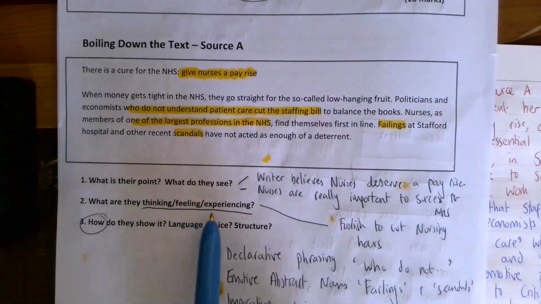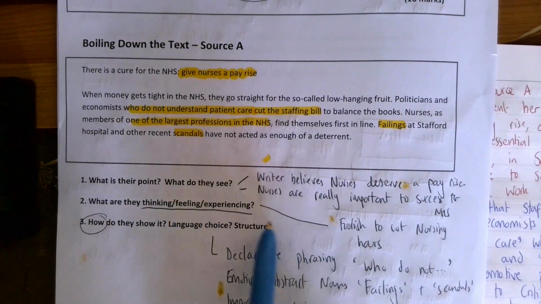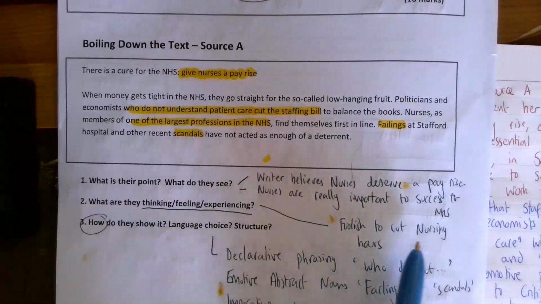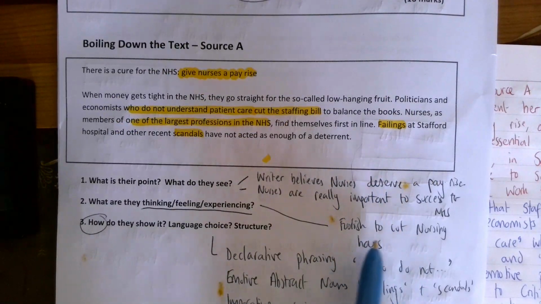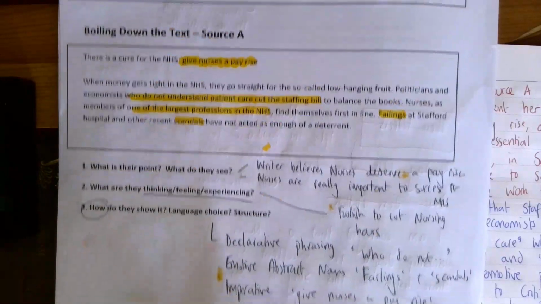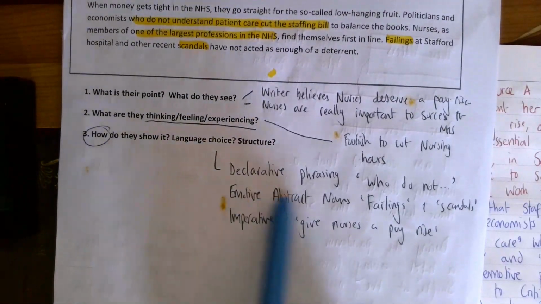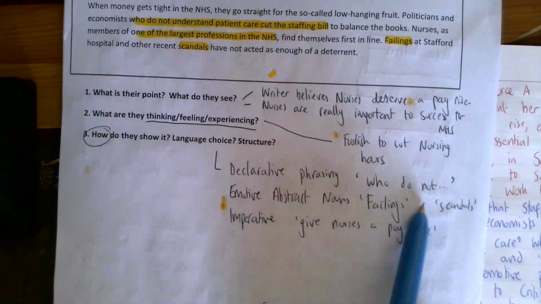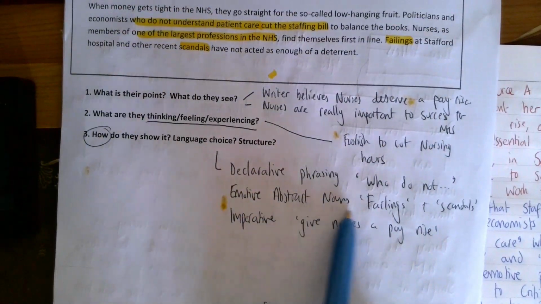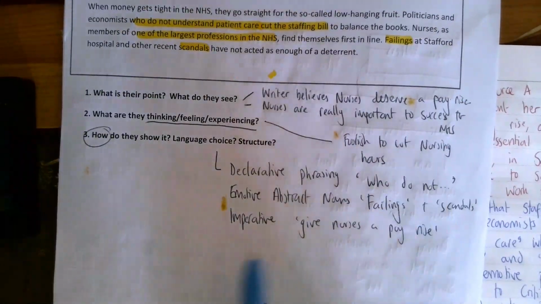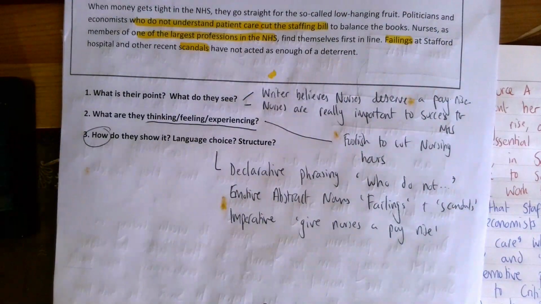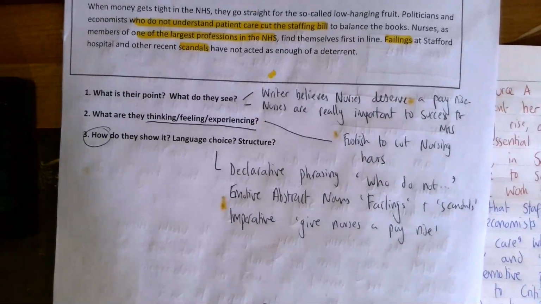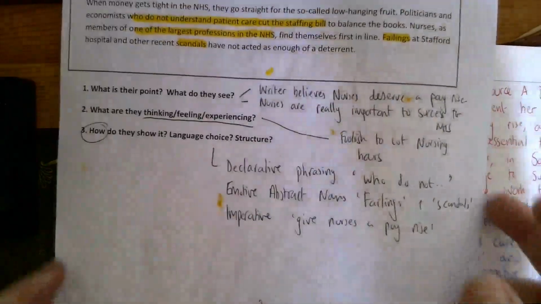What are they thinking, feeling or experiencing? Well, actually they appear to be thinking that it's really foolish to cut nursing hours. And then how are they thinking that? Well, they use declarative phrasing, "who do not". They use emotive abstract nouns such as "failings" and "scandals", and they use imperatives such as "give nurses a pay rise". So let's think about how that might look.